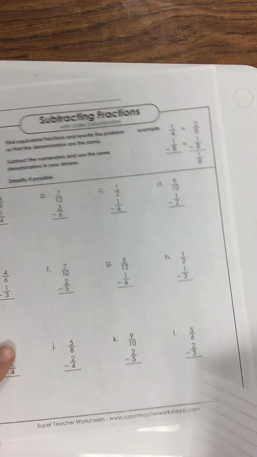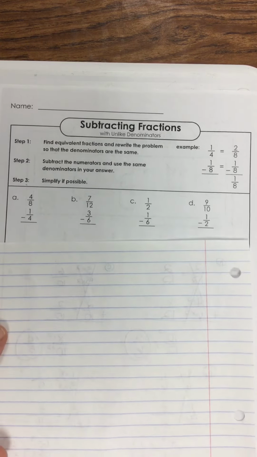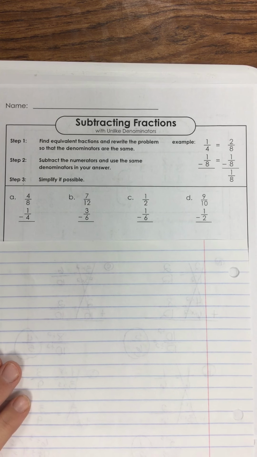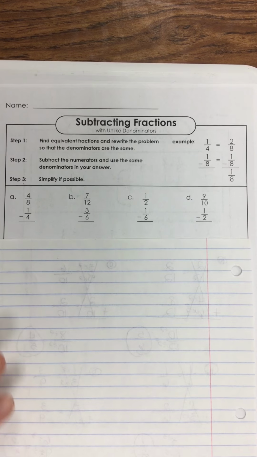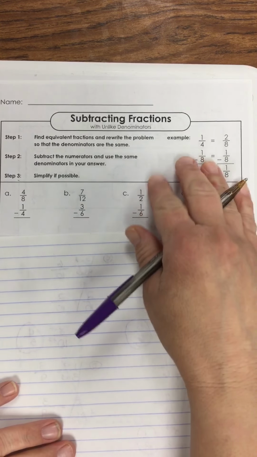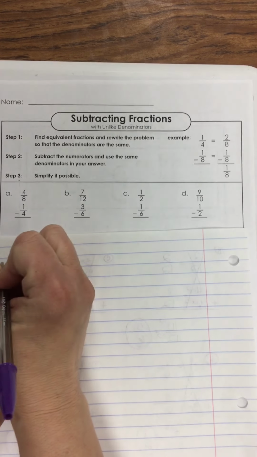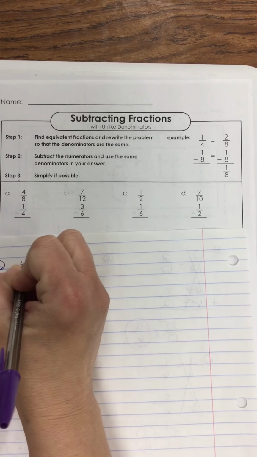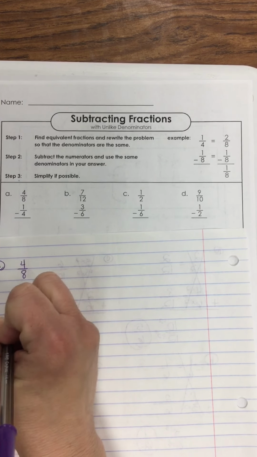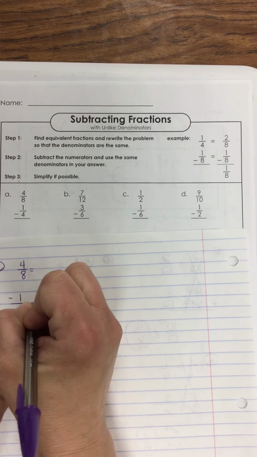All right, let's look at the back. The back is subtraction. So when you have subtraction, sometimes you will still have to reduce, but not always. So you just have to look. Let's look at A. 4 over 8 minus 1 over 4. I'm going to do exactly the same thing.